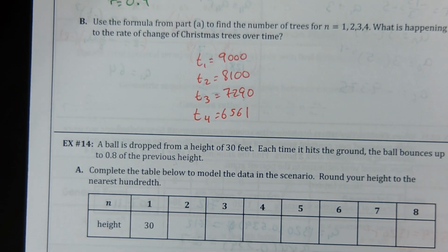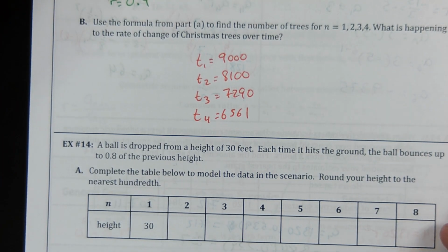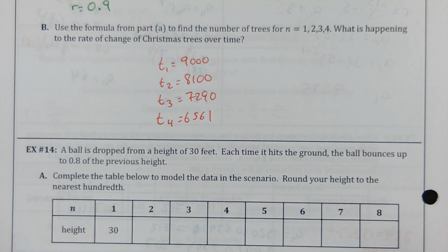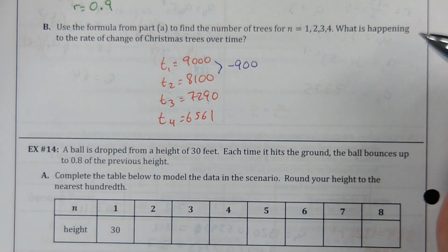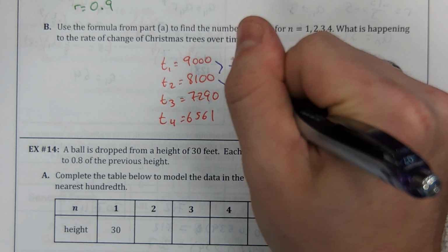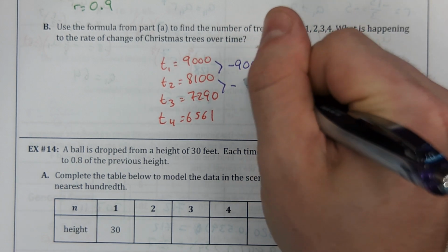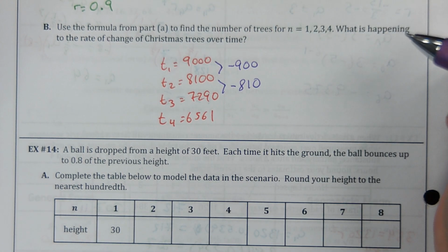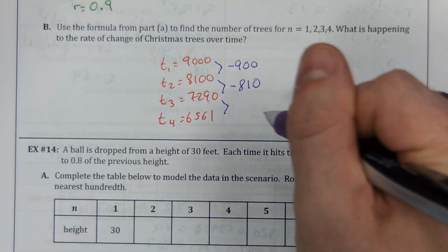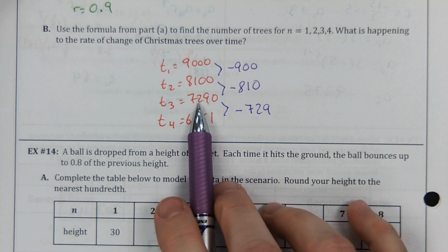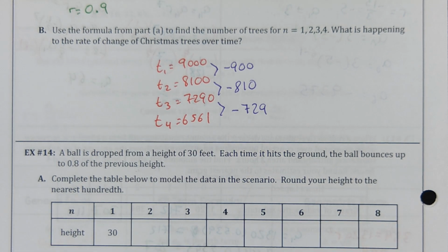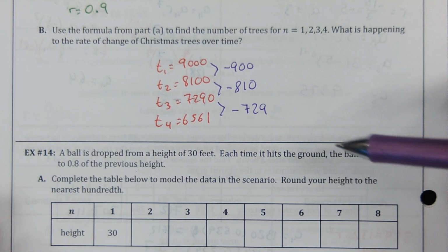Great. So it says, what is happening to the rate of change? Well, the rate of change is how you got from one term to the next, right? So to get from here to here, that's minus 900. To get from here to here, it's minus 810. And to get from here to here, it's minus 729. Coincidentally, that starts with 729, which is actually kind of cool. Now, these are my rates of change.